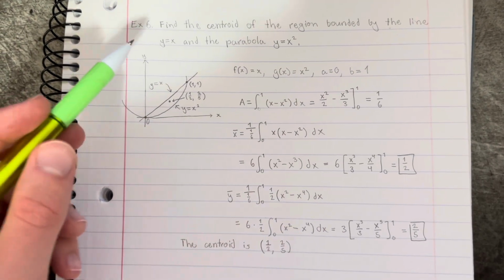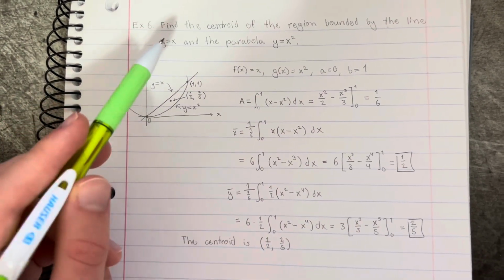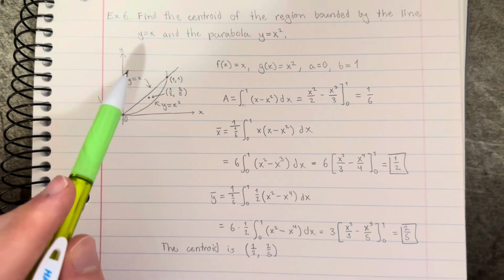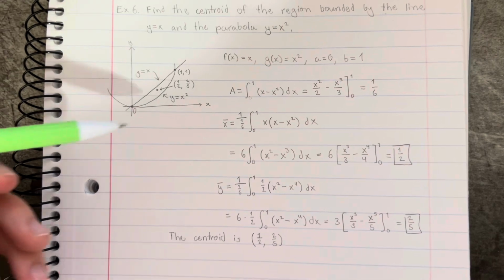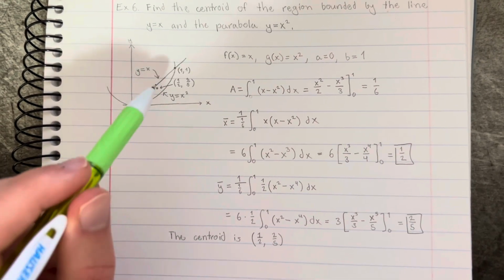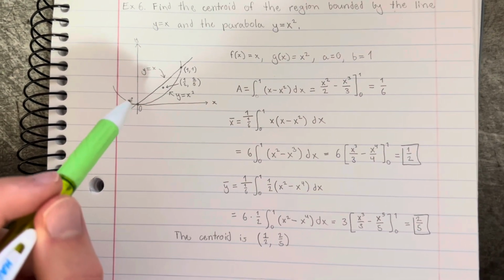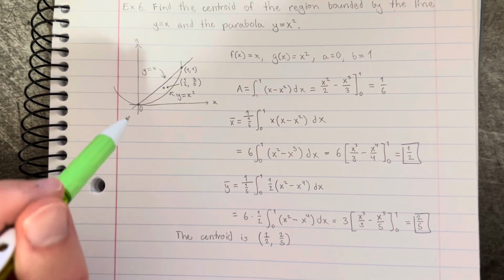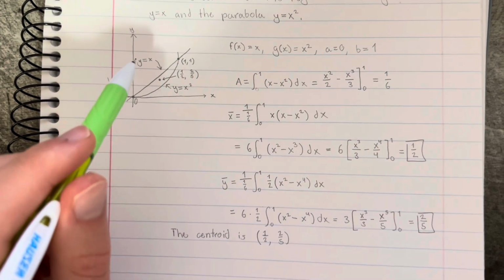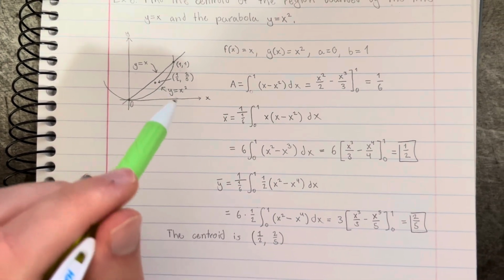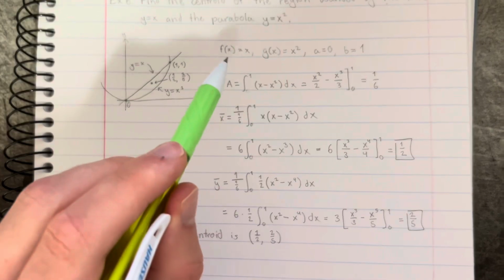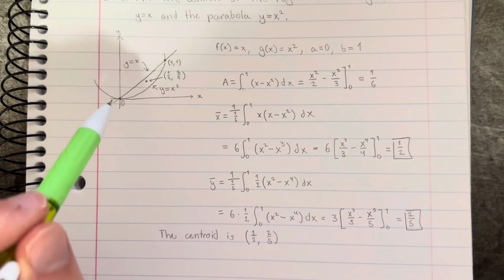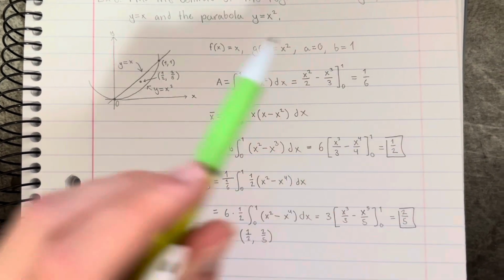So the example problem I chose to illustrate this is example 6, and it says, find the centroid of the region bounded by the line y equals x and the parabola y equals x squared. And so when you draw it out, you see that it intersects at 0 and at 1, 1. And for that period, y equals x is bigger than y equals x squared. And so for that reason, f of x is x, and then our g of x is going to be x squared. And since it goes from 0 to 1, a is 0 and b equals 1.